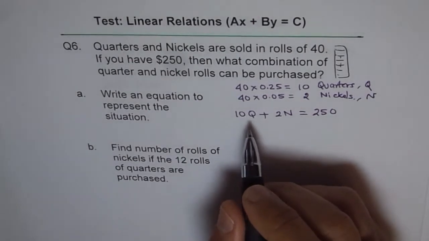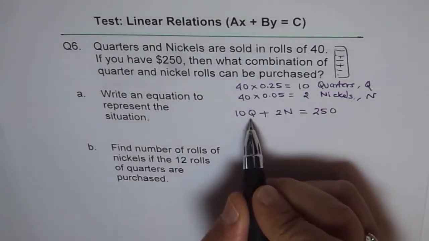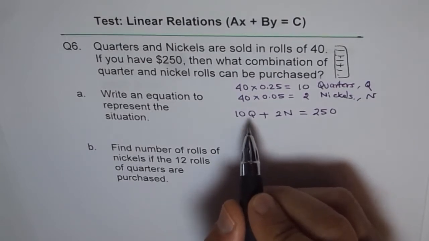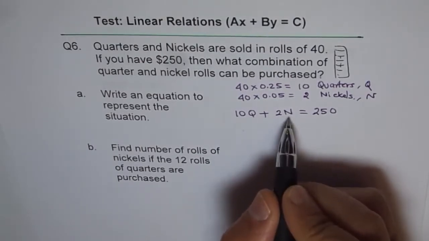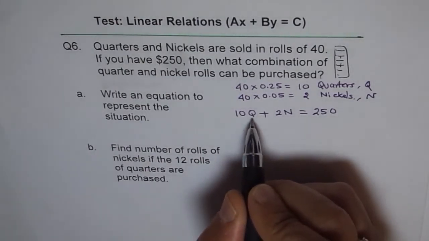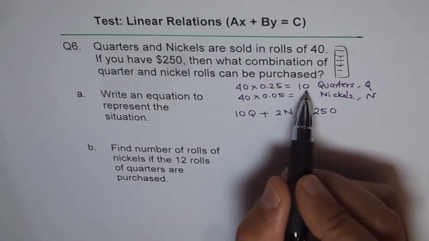So again, Q is the number of rolls of quarters and N is the number of rolls of nickels. Each roll of quarters has 40 quarters, and therefore it amounts to $10 each.